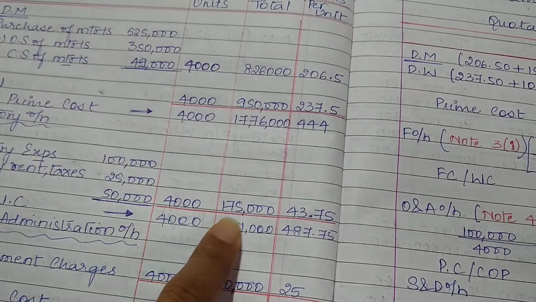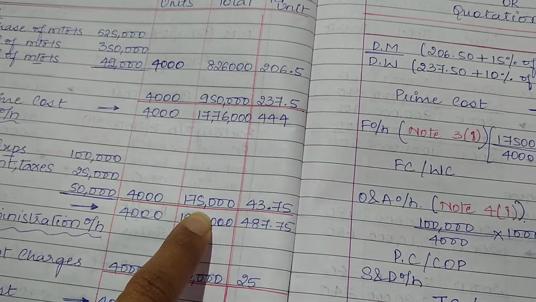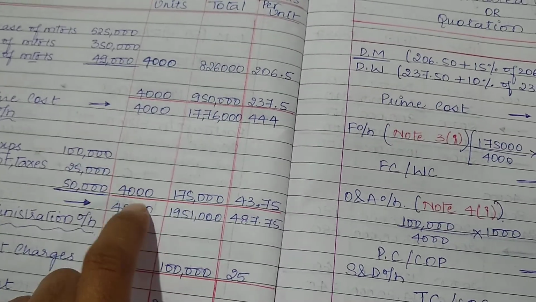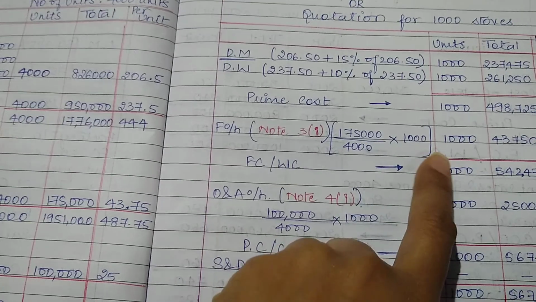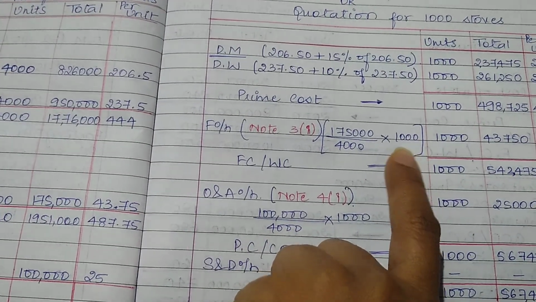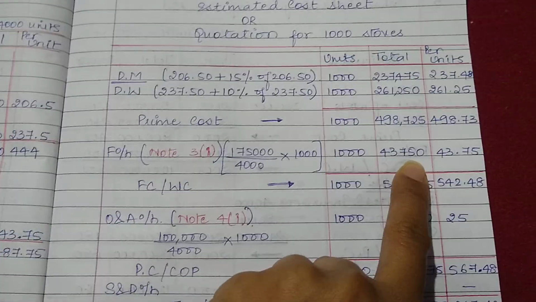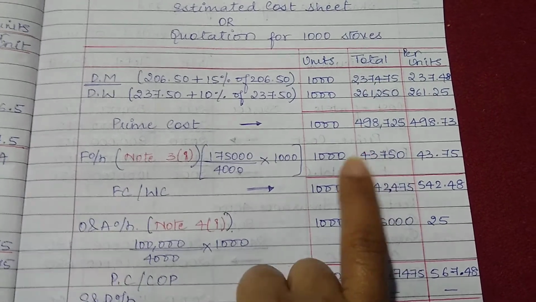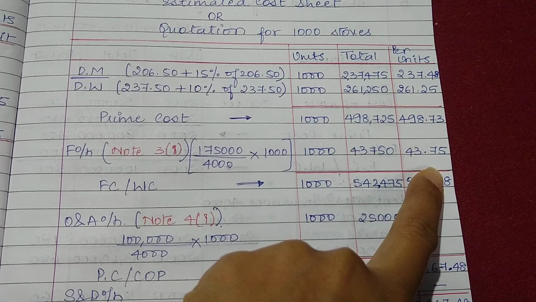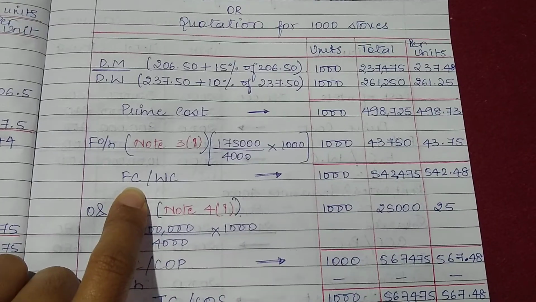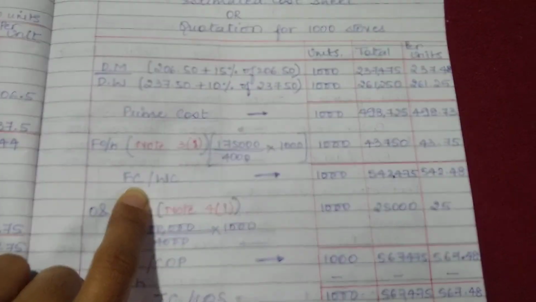Here the factory overhead is 1,75,000 divided by 4,000 units produced into the estimated number of units, which is 1,000. So you will have the answer of 43,750. So you will divide it by 1,000, you will have your per unit charges. So that is called your factory cost or works cost.